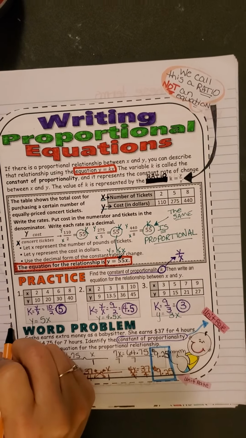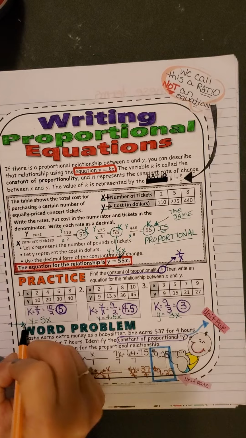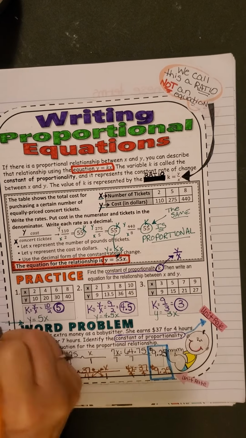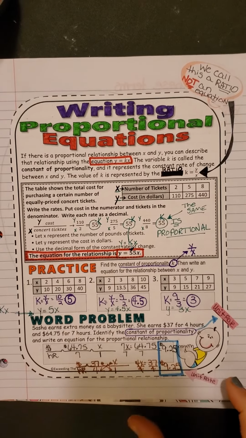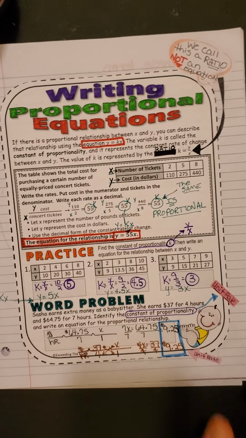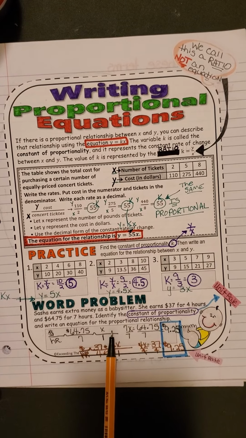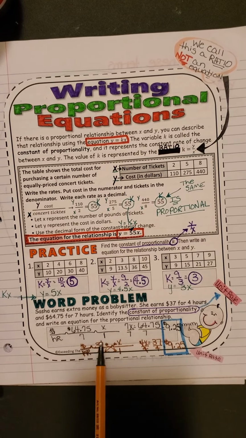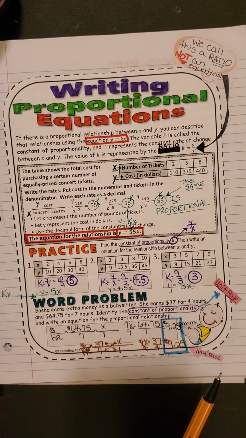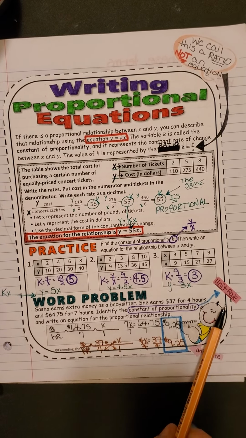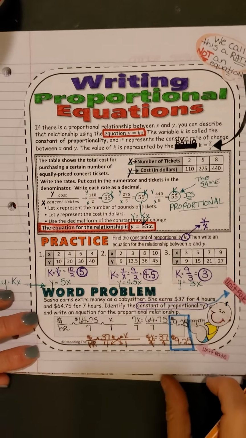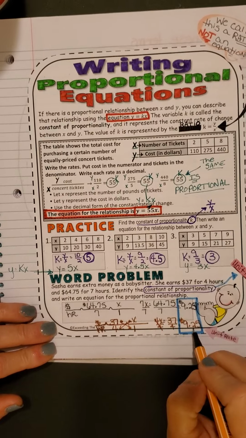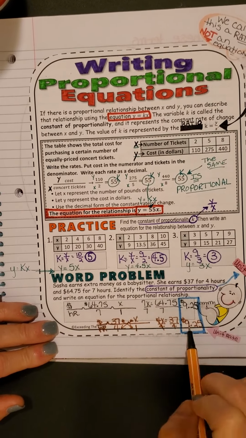This right here is the equation y equals kx. And then down here we just found the constant of proportionality, which is the unit rate. And you know how to find unit rate using your bridge map. You know how to find that. So we found the unit rate. And then we're going to take the unit rate, which is $9.25 for both.